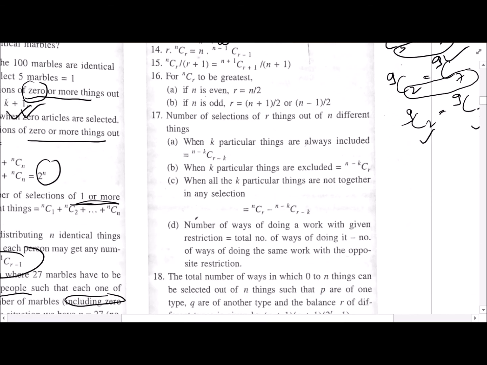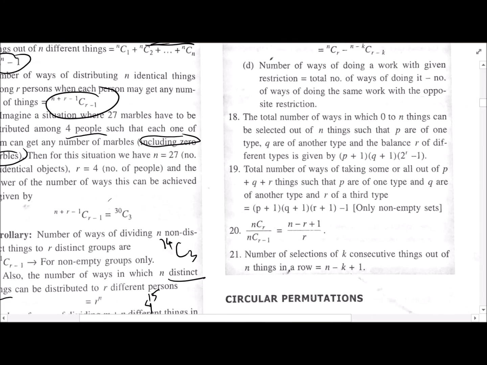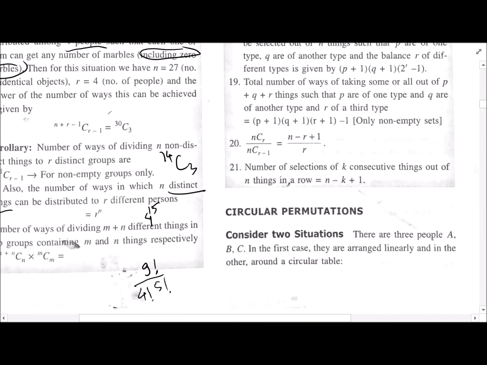Okay. And you already have the PDF. You try to learn these formulas and you try to solve a few questions of the chapter. Okay. We will be discussing the entire remaining chapter in the next lecture, including circular permutations, and after that we will be doing problem solving lectures.